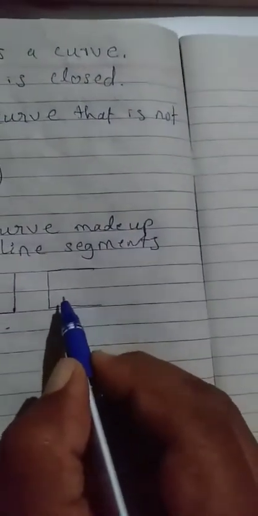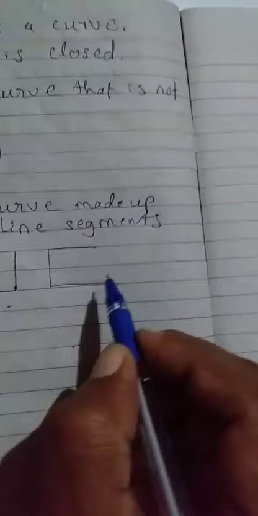Or this is also open curve. It is also made up entirely of line segments. This is also the open curve made up entirely of line segments. All these are the open curves made up entirely of line segments.